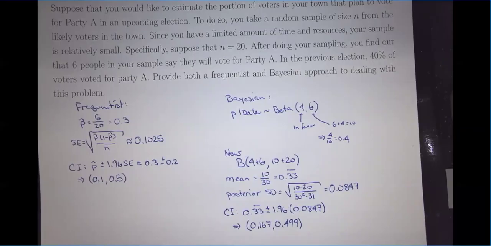And again, neither is particularly wrong in this case. They just are different. And when you set up a machine learning algorithm, or you try to interpret a problem, be sure you know whether you're doing it from a frequentist or a Bayesian perspective.